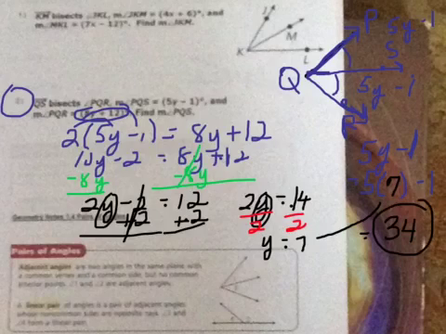By the way, I know I'm going fast. Remember, you can always stop the video so that you can write stuff down if you need to or replay it. I'm just trying to go through it fast so it's not an extra long video. Okay, so we found out that that was 34 degrees.